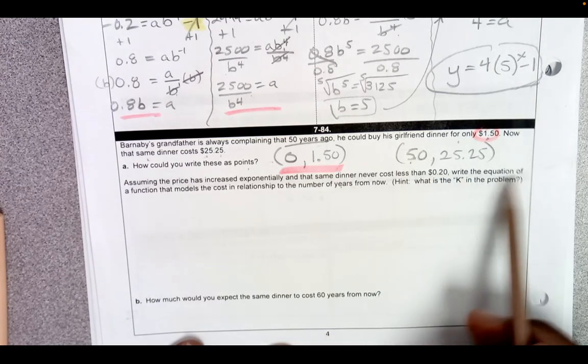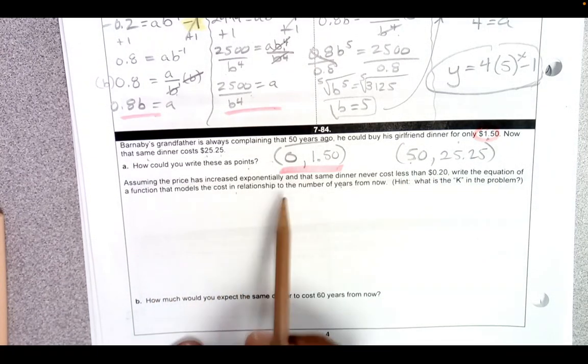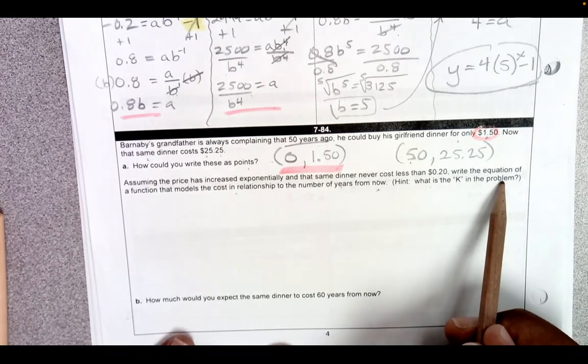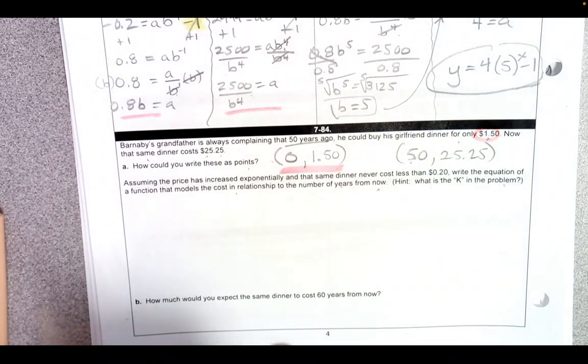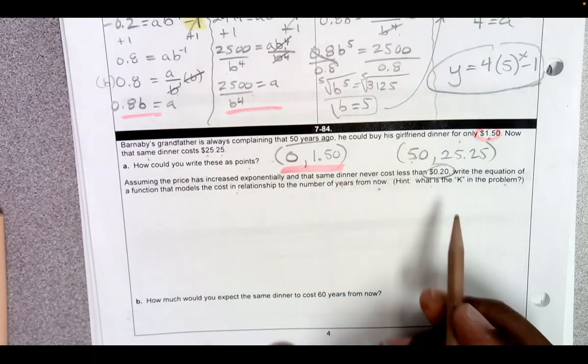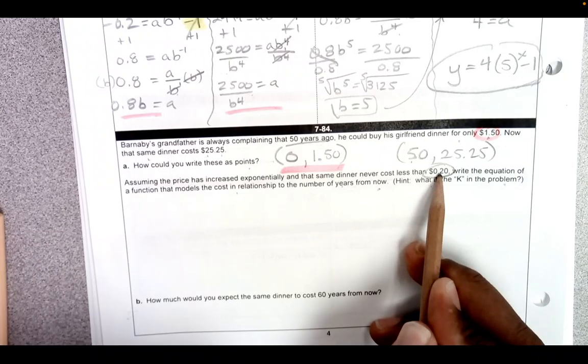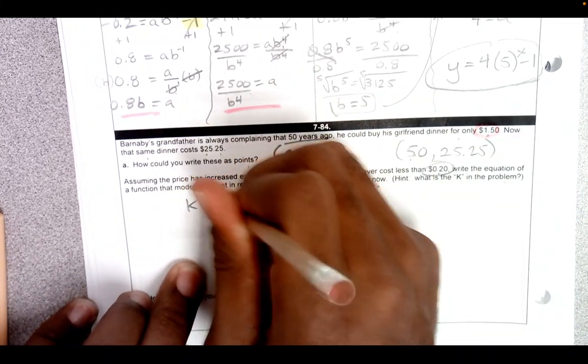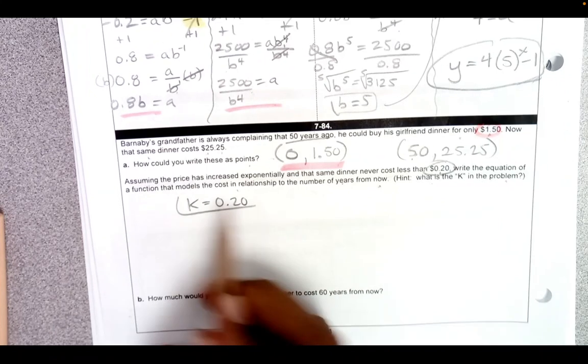Assuming the prices increase exponentially and the same dinner never costs less than 20 cents, write the equation of a function that models the cost in relationship to the number of years from now. Hint, what is k in the problem? Basically, what's the asymptote? It says that it never costs less than 0.2 or 20 cents, because it can't be free, right? The asymptote, the bottom, can't be 0, because it would never be that. So the lowest it ever was is 0.2, or 20 cents. So that's essentially your k value, which is basically your asymptote.